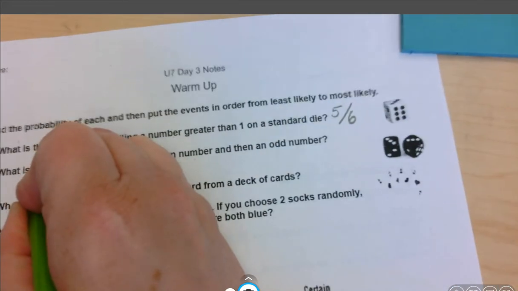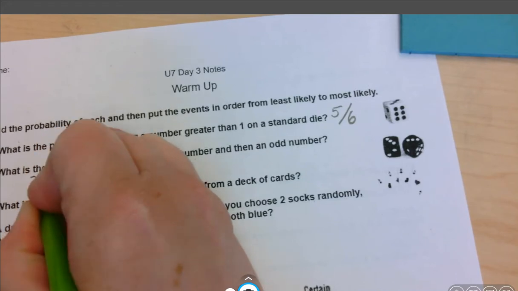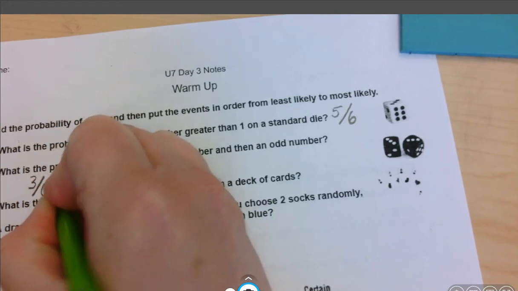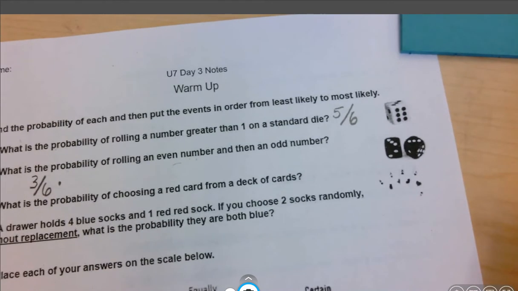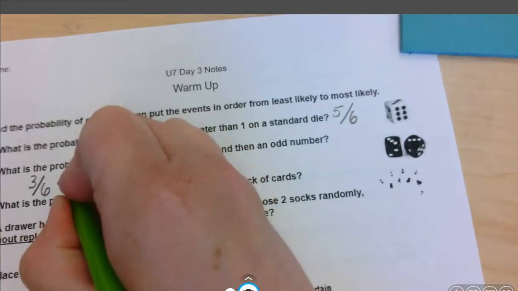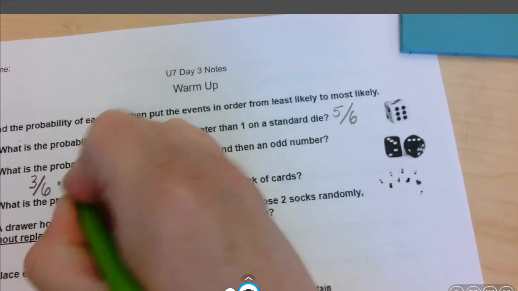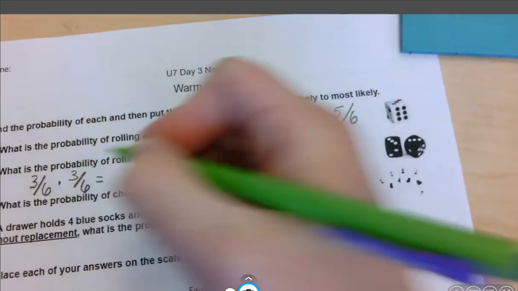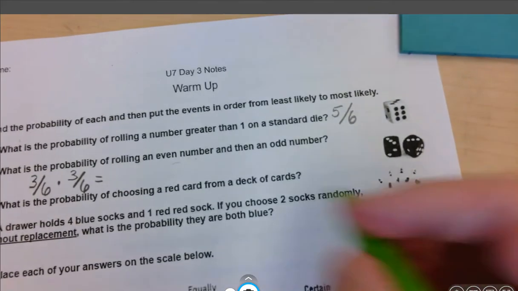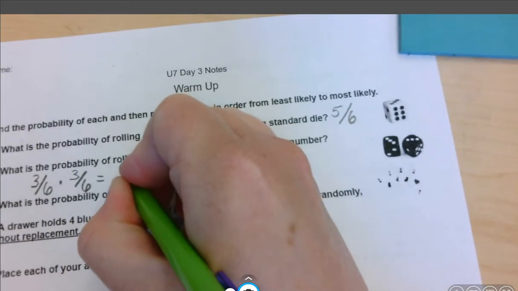So he said 3 out of 6 for even. And Lonnie, how about odd? What's the probability of rolling an odd? Also 3 out of 6. Good. So remember to multiply fractions. You multiply numerators and you multiply denominators. And so I get 9 out of 36.